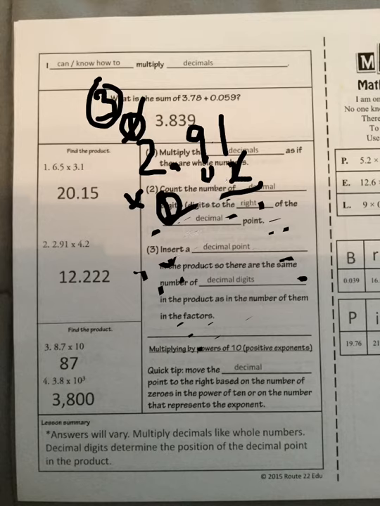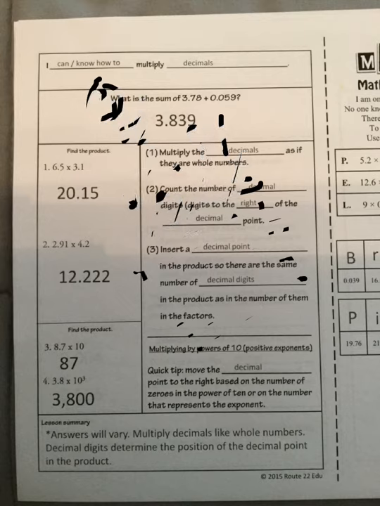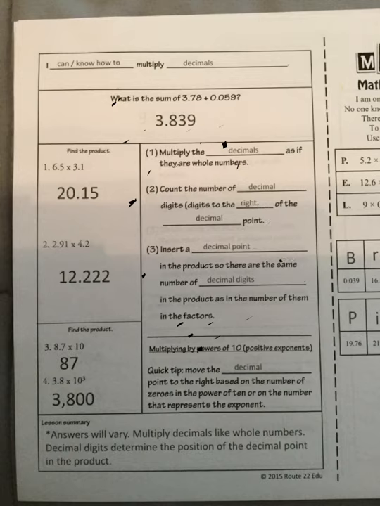On the last one, they're just asking you to find the product, and those two are pretty simple because you're just moving the decimal point based on how many zeros there are. You're multiplying by 10, so that means you move the decimal point one place to the right and you end up with 87. On the next one, I have 3 and 8 tenths.